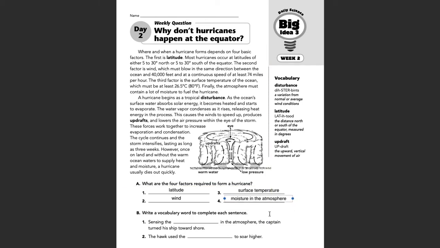Part B wants us to write the vocab word to complete each sentence. So part B, write the vocab word to complete each sentence. Number 1, sensing the blank in the atmosphere, the captain turned his ship toward shore. Sensing, our vocab words: disturbance, latitude, updraft. Pick the best one that fits. I'm going to go with disturbance.